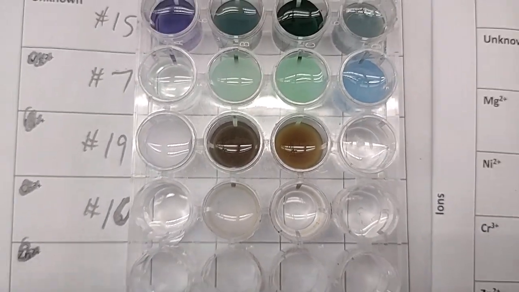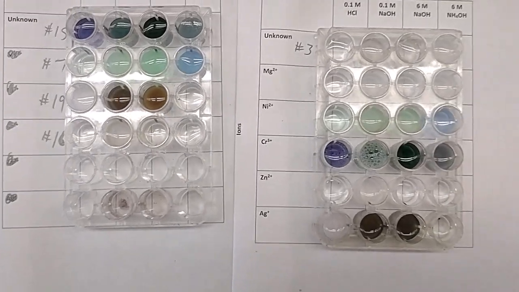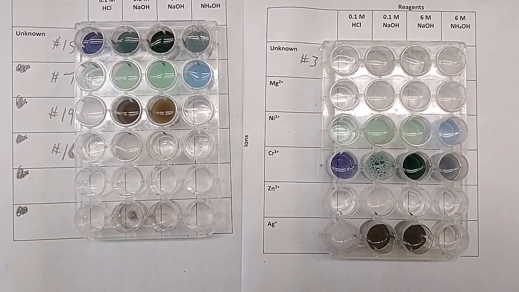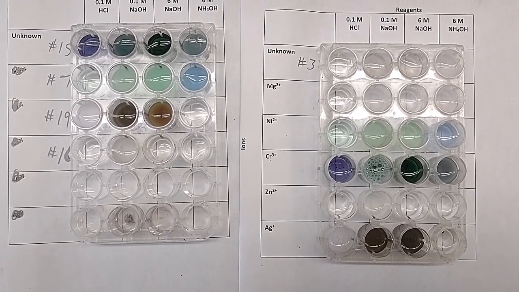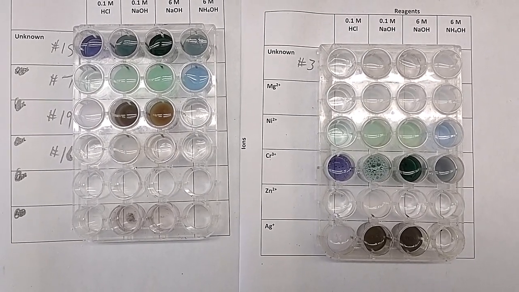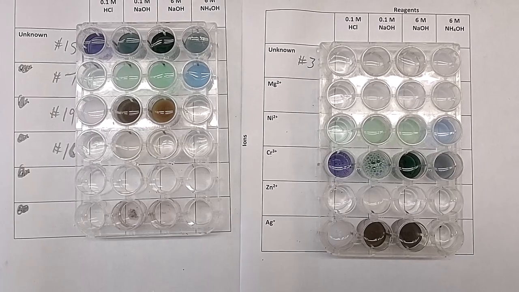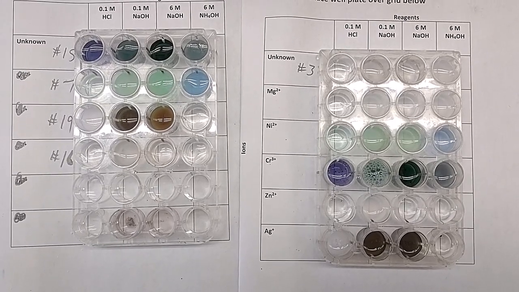Qualitative analysis of ions. Were we able to accomplish our goal of identifying an unknown cation? How do we do it?